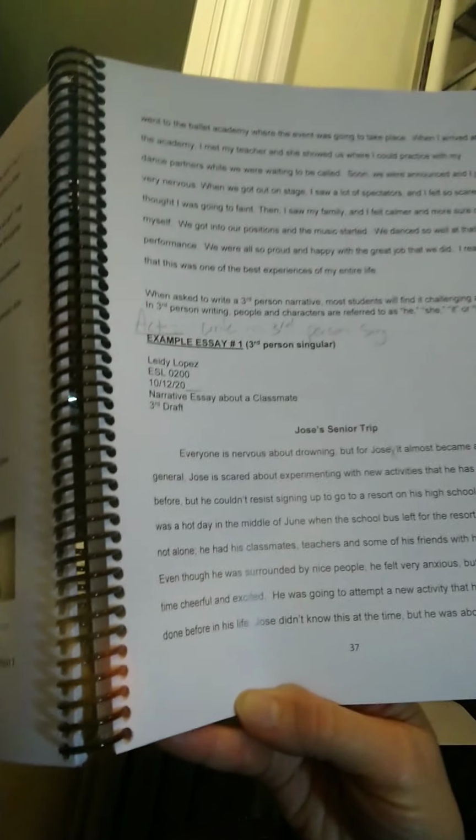After that, there are 2 example essays. Page 37 is Jose's senior trip. That's a good one, and you can use this essay as an example for your own essay. As you can see, it is 3 paragraphs, but the body paragraph is a little long. I would probably have divided it into 2 body paragraphs, but since the assignment is only 3 paragraphs, I left it like that in the book.